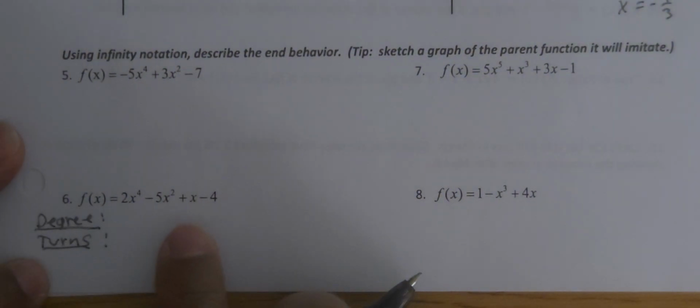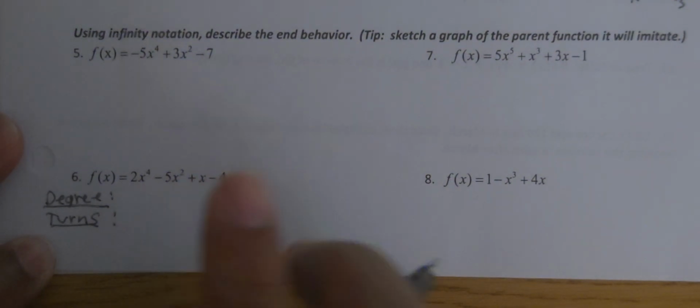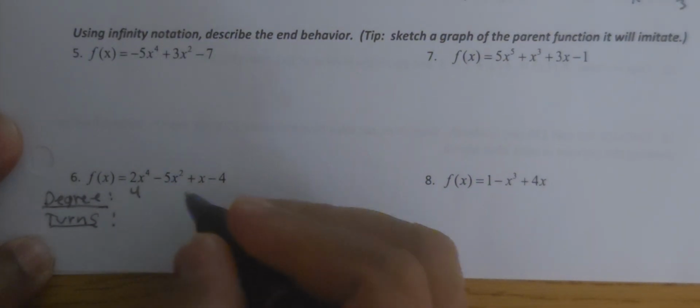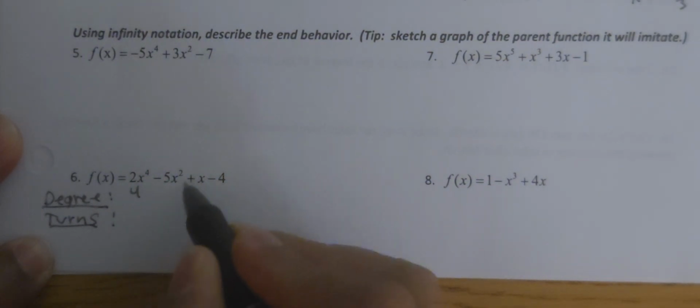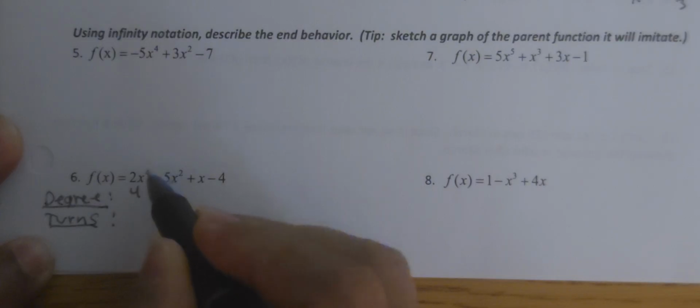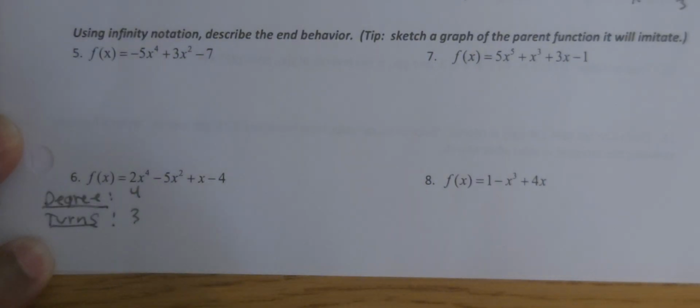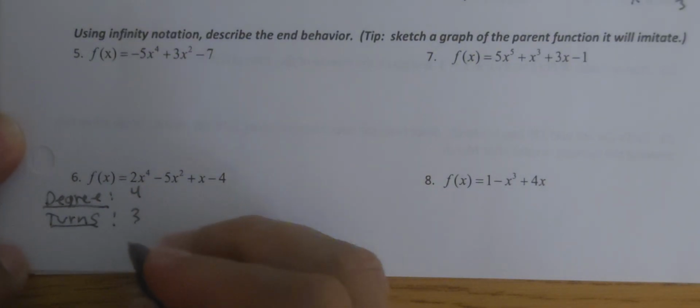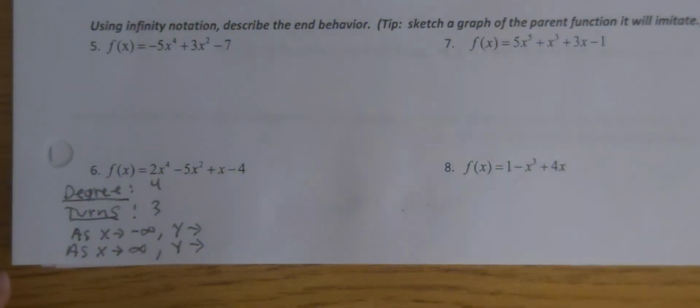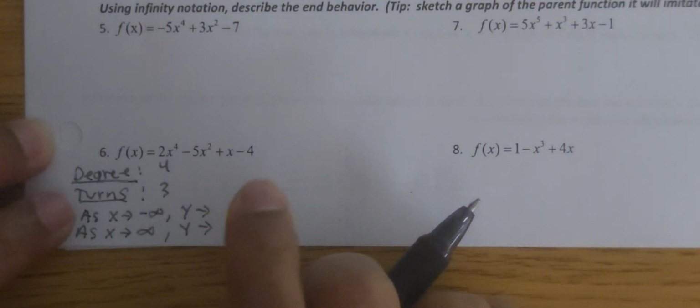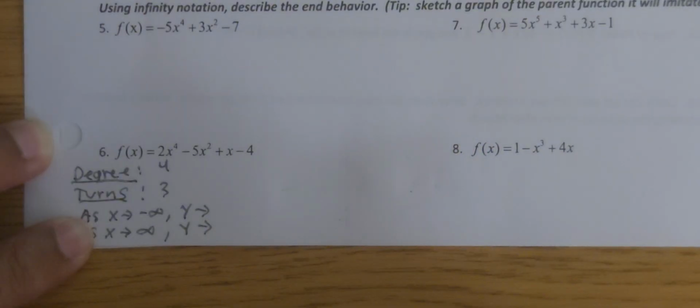Okay, so for number 6, the highest degree is the 4th degree. So that means degree is 4. And then number of turns, you subtract 1 from the highest degree. So then that means it's going to have 3 turns. So let's start with the following part. So let's see, we'll get this once we sketch the graph. You might be able to see it without the graph.